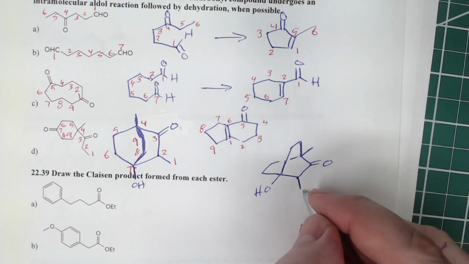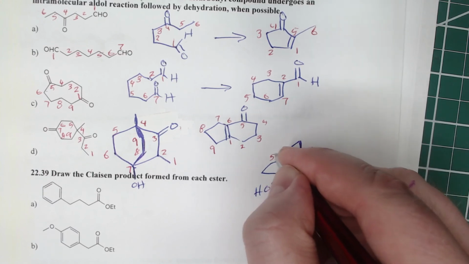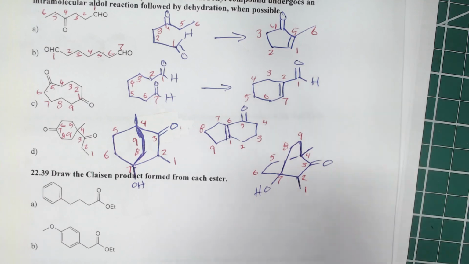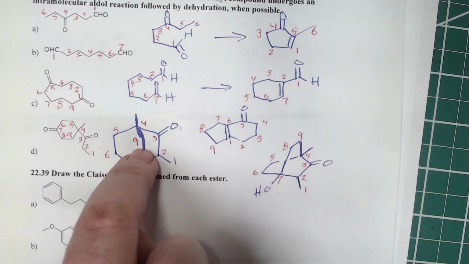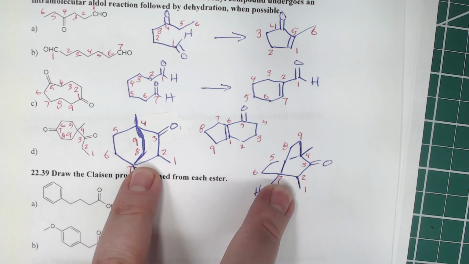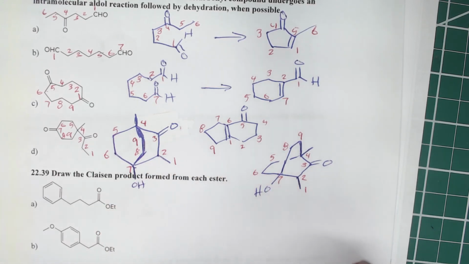Again, I am going to label this. So 1, 2, 3, 4, 5, 6, 7, 8, 9. If you are having trouble seeing that this is the same thing, I encourage you to get some molecular models and build them. And then you will see that these two things are the same thing. All right, I'm going to double check, make sure I haven't left anything off. I have not. All right, so that is the product.